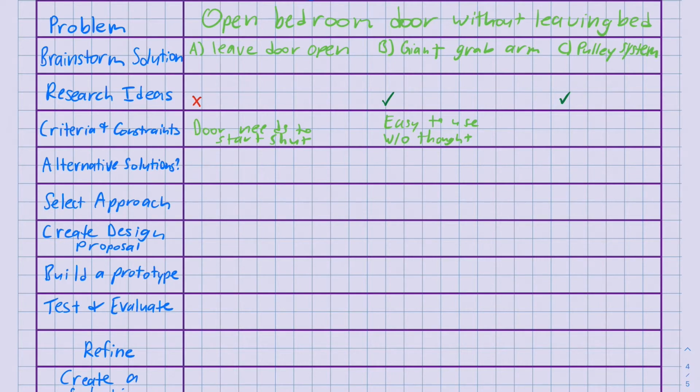So we'll put string and weight constraint. That looks good for the pulley system.